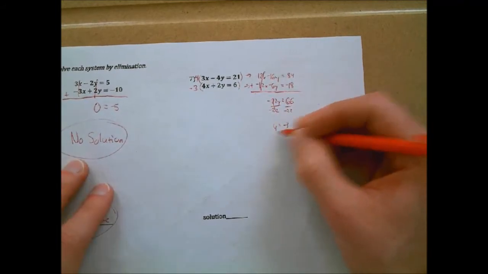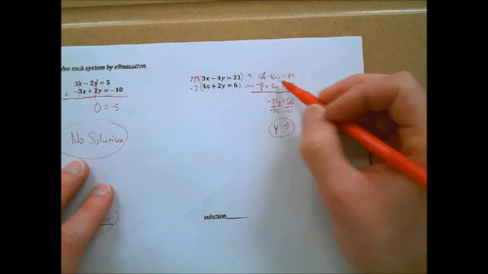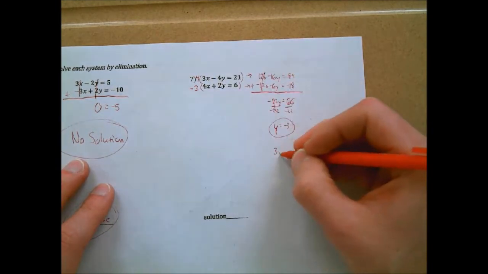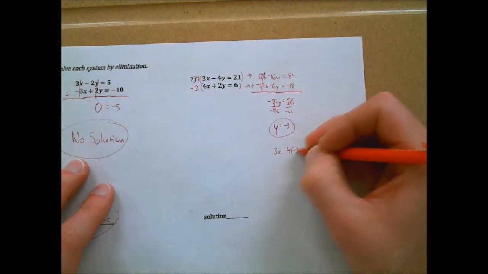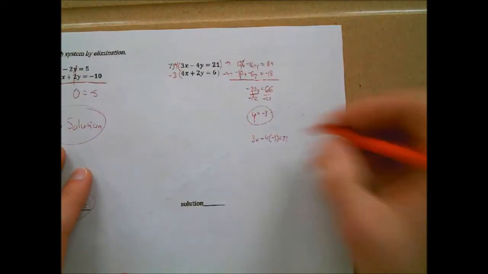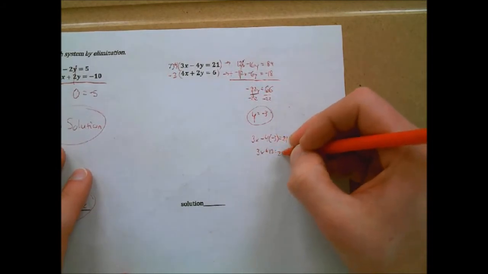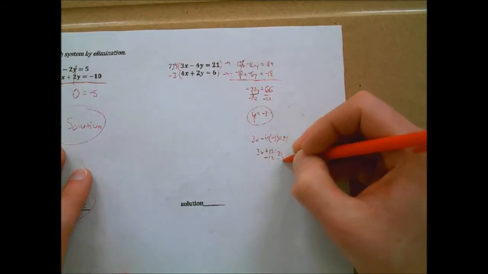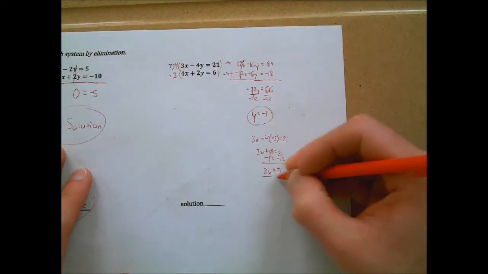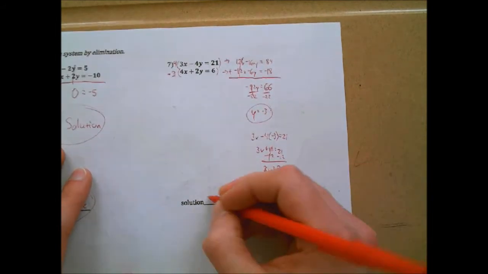Once you get y equals negative 3, then we'll plug that in, either to the top equation here, the bottom equation here, or one of these 2 equations. I'm going to just use the first one here. 3 times x minus 4 times negative 3 equals 21. Negative 4 times negative 3 is positive 12. Subtract 12 from both sides. We get 3x equals 9. Divide both sides by 3. X equals 3. And so we get the solution 3, negative 3.